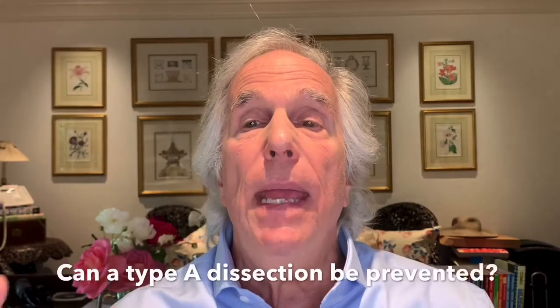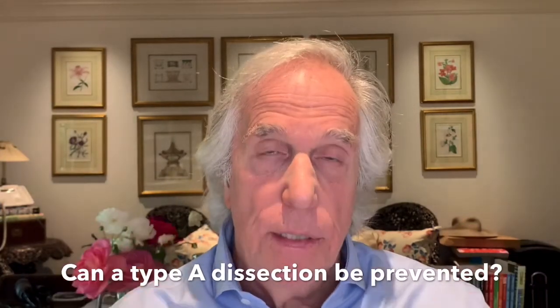Can a type A dissection be prevented? The type A aortic dissection can, of course, be prevented primarily through awareness of the presence of aneurysms and of underlying diseases and family history of an aortic dissection. The principal way of preventing aortic dissection is prophylactic surgery to replace the aortic root when the feeling about the risk of dissection is high enough to justify the surgery. Medical therapy is also important. Minimize the pressure on the aortic wall.